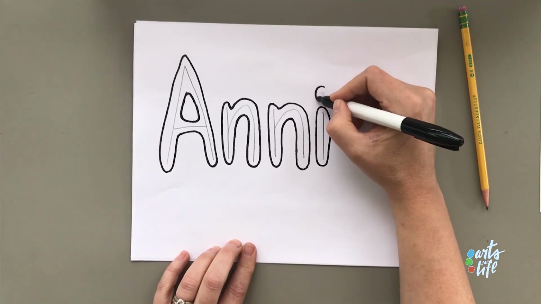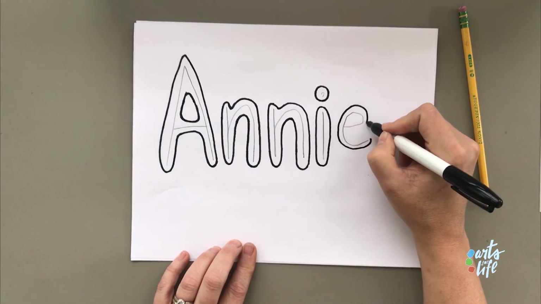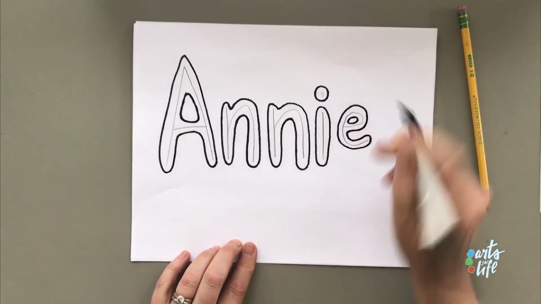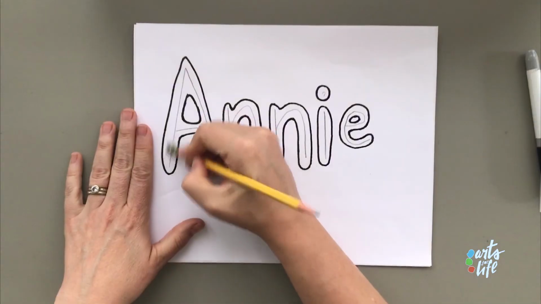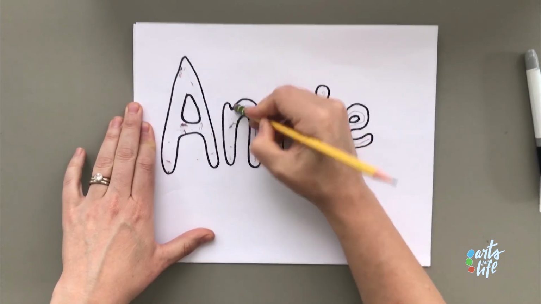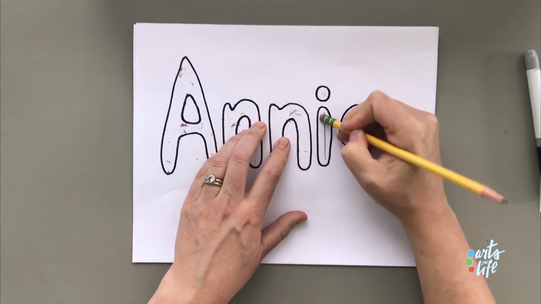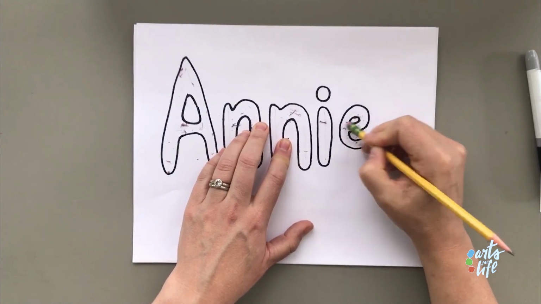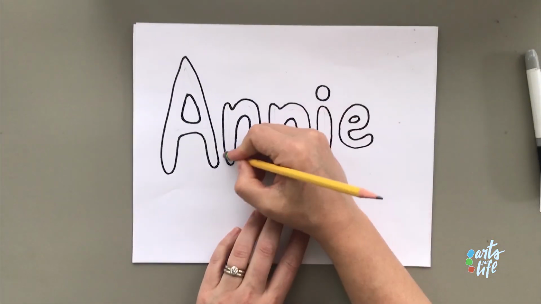Crawl around that part of the I, and then don't forget the dot. Remember, E has a hole in it too, so I'm going to go back and do that in there. And then, once I've got that, I'm going to put away my marker, and I'm going to take my eraser, and I'm just going to erase the lines that I drew to begin with. And when I'm done, all that will be left are just my bubble letters.